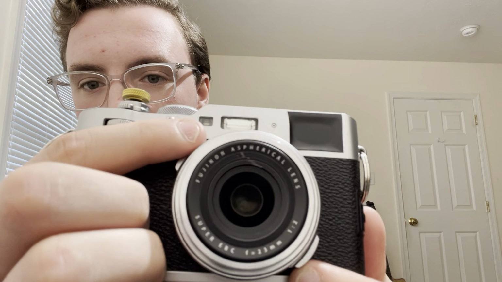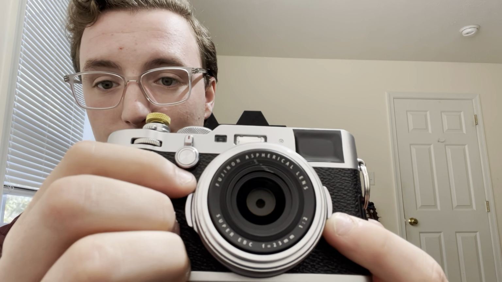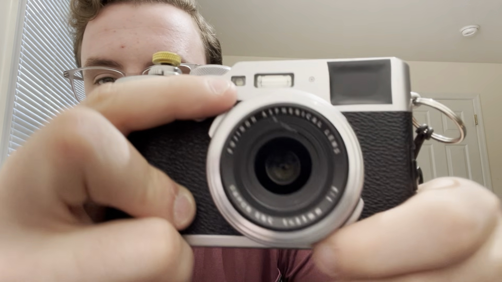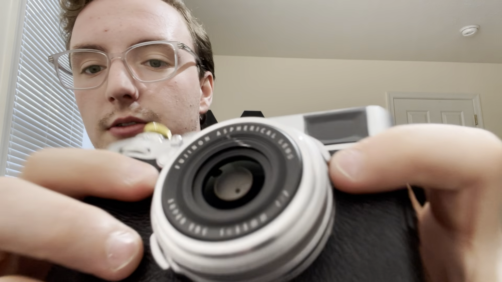So let me just turn this on here. If you look in there, as I close down my aperture, you can see that little hole is getting smaller. Aperture actually just means a tiny opening. If you have it wide open, the maximum aperture on this is f2, the biggest aperture. That is letting in the most light, but gives you the shallowest depth of field. If you close it down to f16, the smallest aperture, you're letting in the least amount of light, but getting the deepest depth of field.